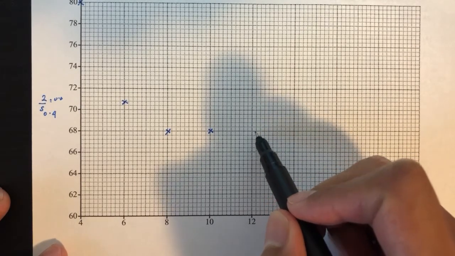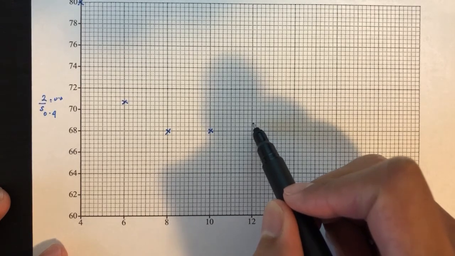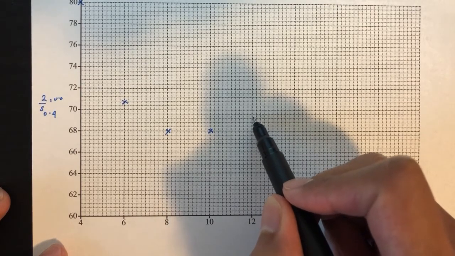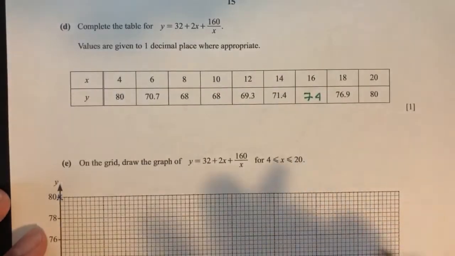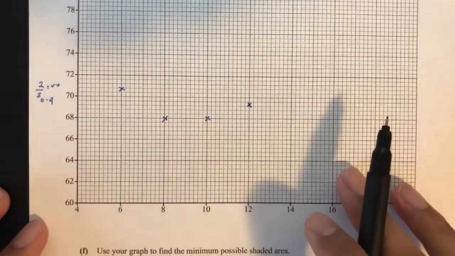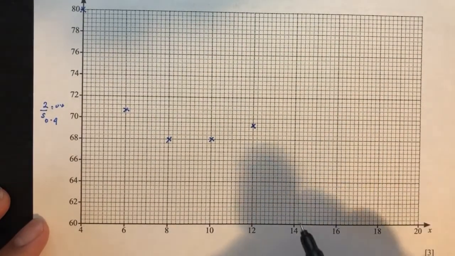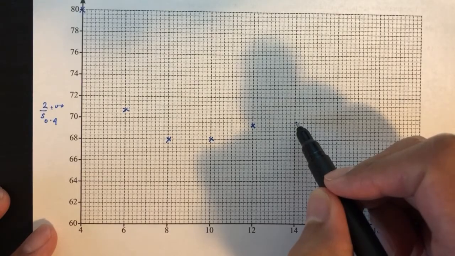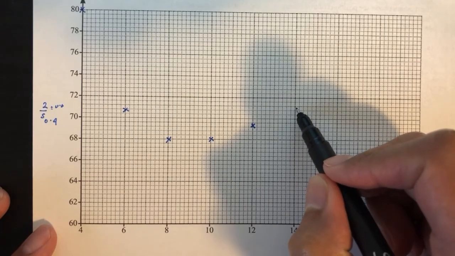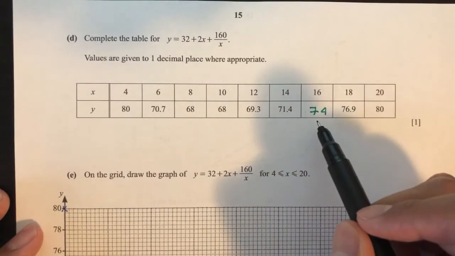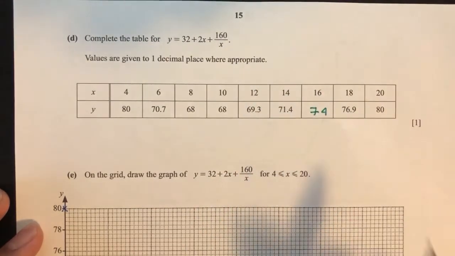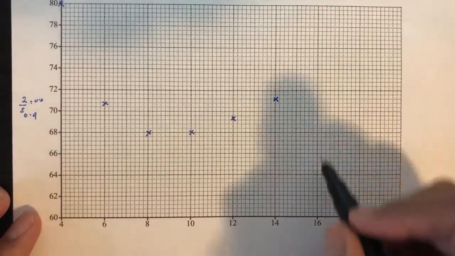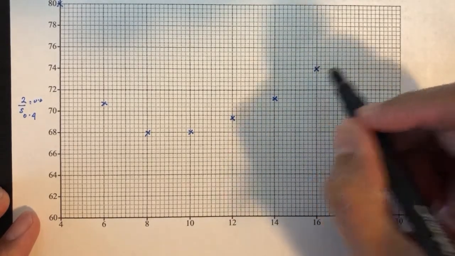Whereas 69 will be here. So 0.3 will be, so 68.8, 69.2.3 will be about here. 1471.4. So 14 is here, 71.4. That will be 71 is here, 0.4 will be here. 16 we have 74. 74 is here.